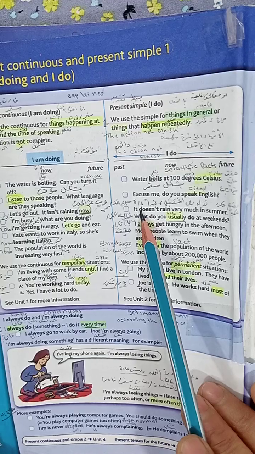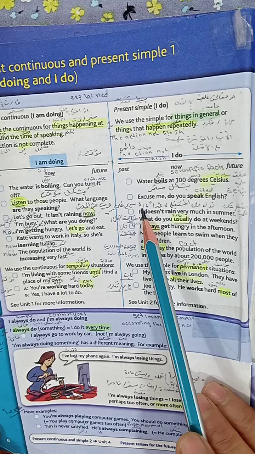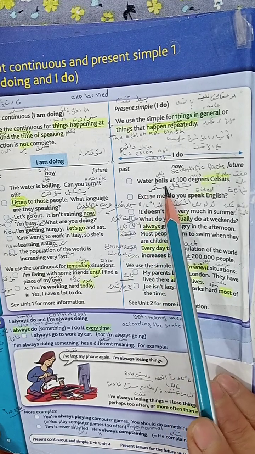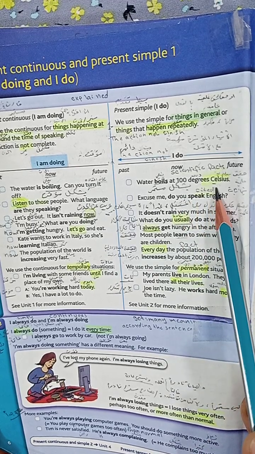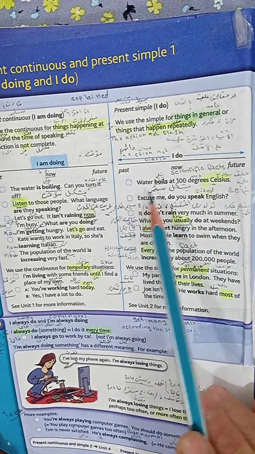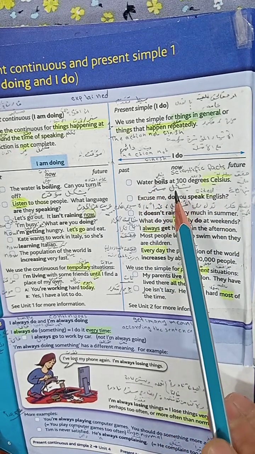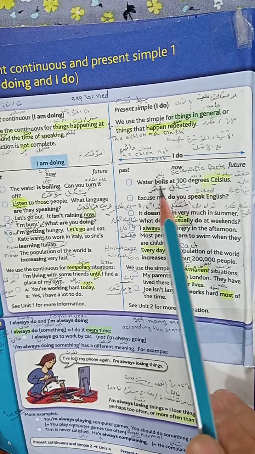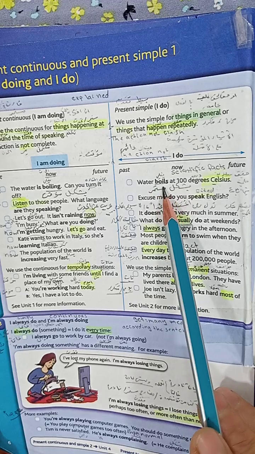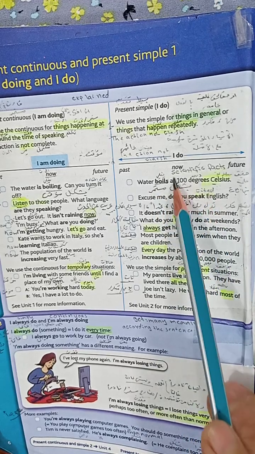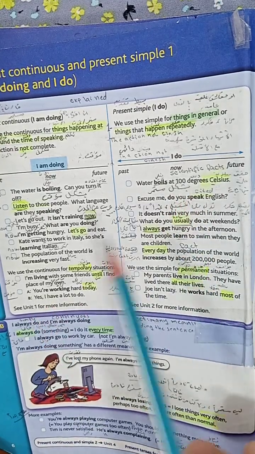But in the present simple, what we see here is, water boils at 100 degrees Celsius. This is in the present simple. How do we know that? Because it's a fact. We know water boils at 100 degrees. This is a scientific fact.